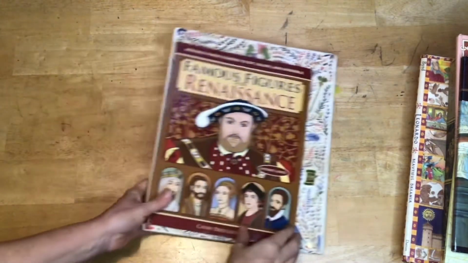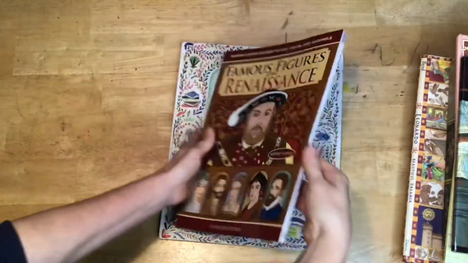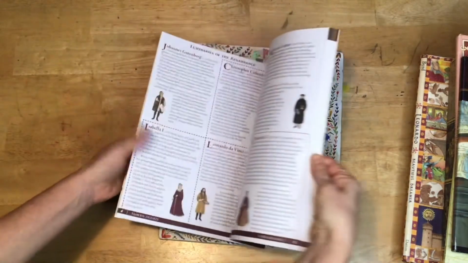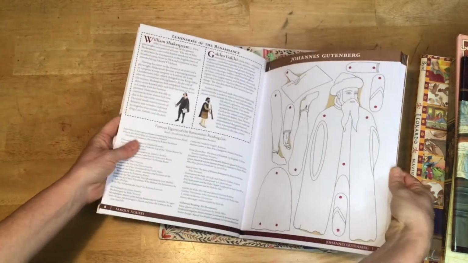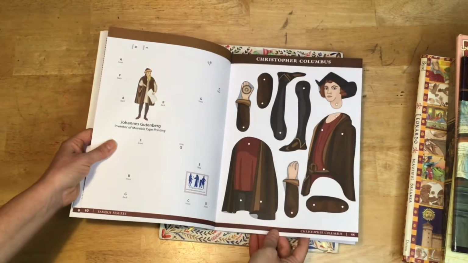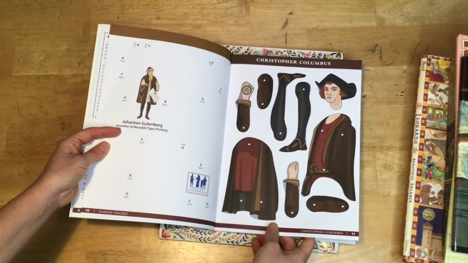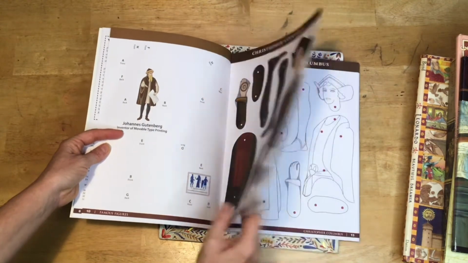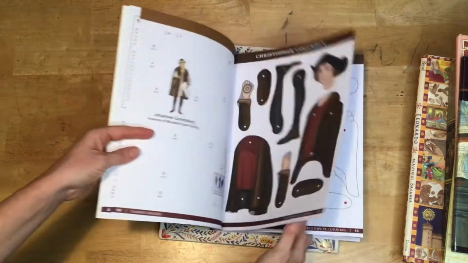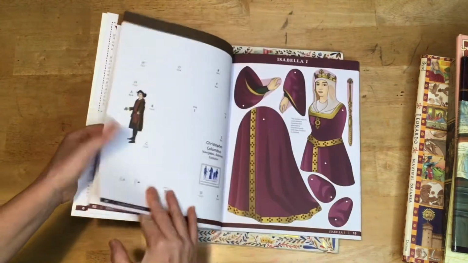In addition to that, those that we used as reference, we used Famous Figures in the Renaissance. This went off really well. It has a series of paper dolls that you cut out and use brackets. So brackets have to be purchased for this. And I did purchase a hole punch specific for this because it has a smaller hole.